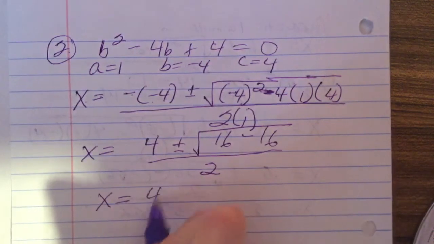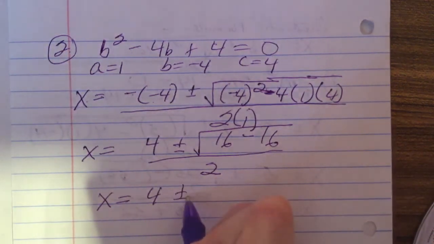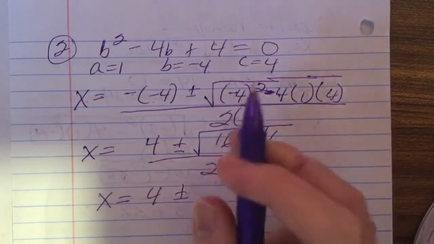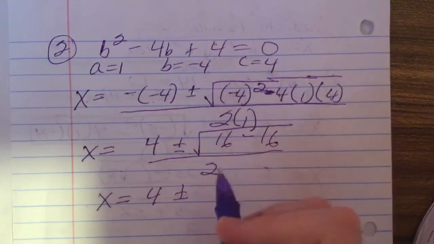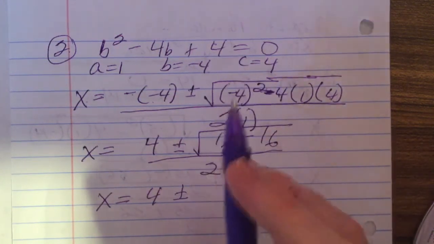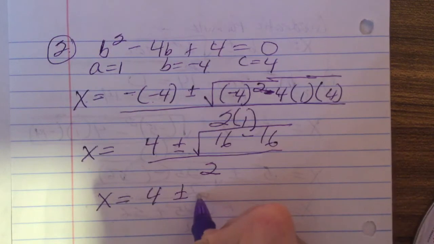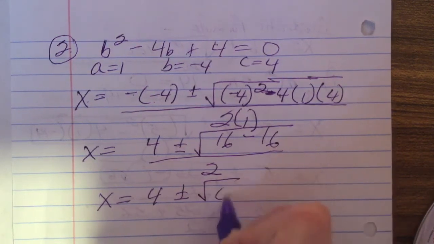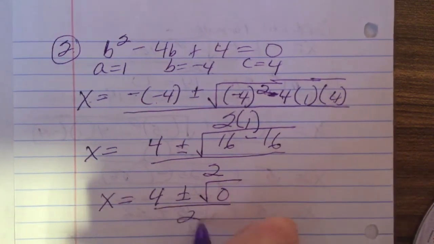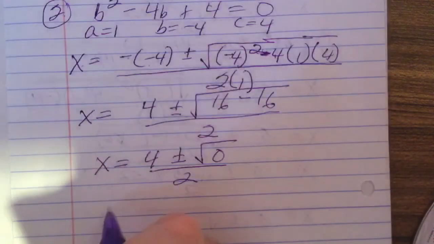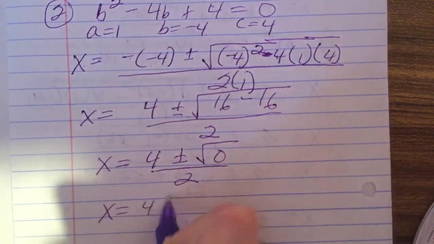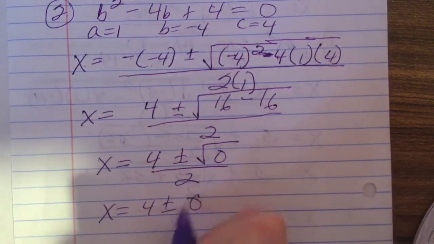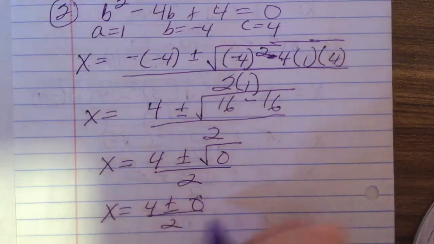Next line, x is equal to 4 plus or minus. And see how I'm doing it step by step, and all my work is clear and it follows the step before it. That's what's expected when you submit your work. The square root of 0, and this is divided by 2. x is equal to 4 plus or minus the square root of 0 is 0 over 2.